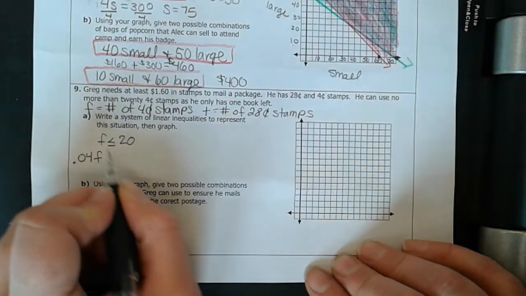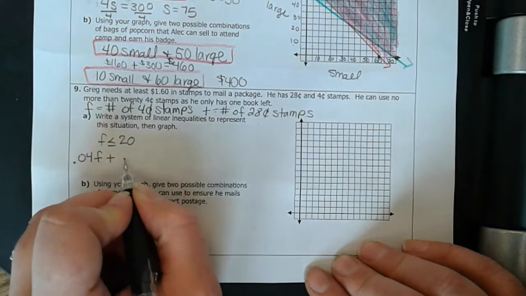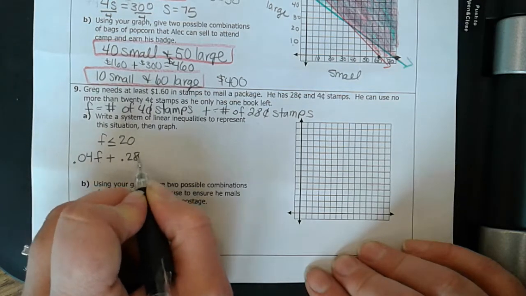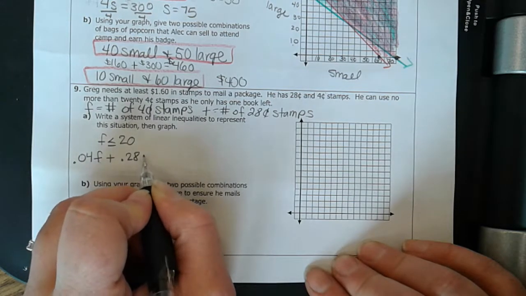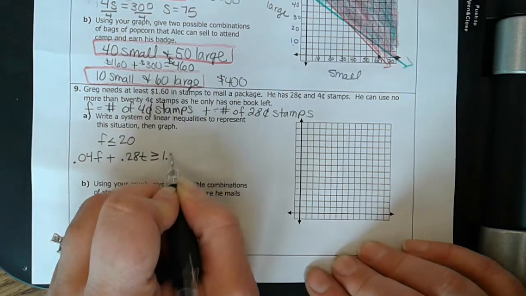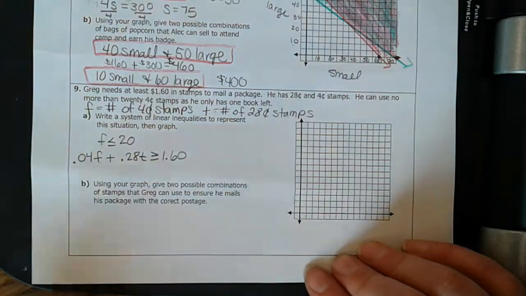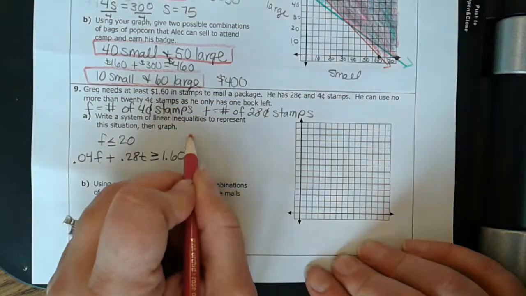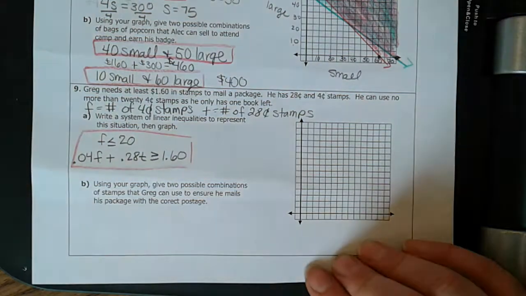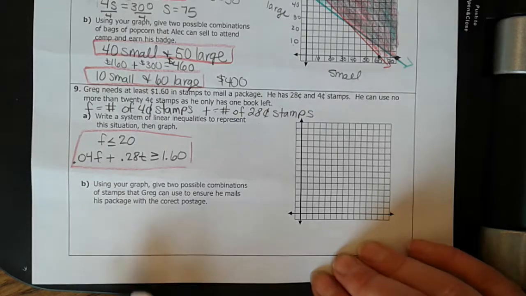So this is the value of our 4-cent stamps. We add it to the value of our 28-cent stamps, so 0.28 times the number of 28-cent stamps we use, and this has to be greater than or equal to $1.60. So this right here is our system of linear inequalities for this scenario. Now let's take a look and figure out how we can graph these systems.